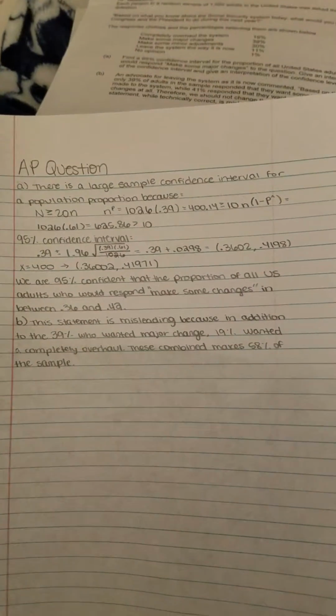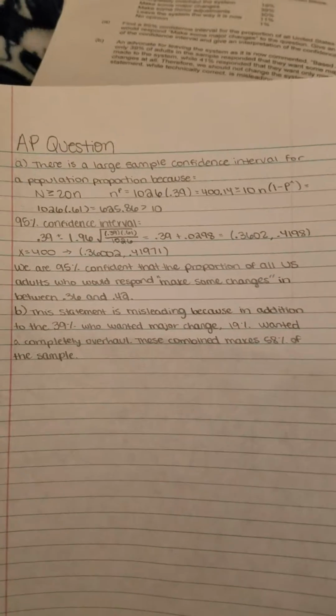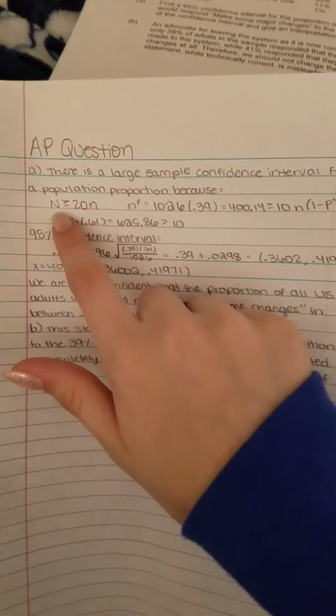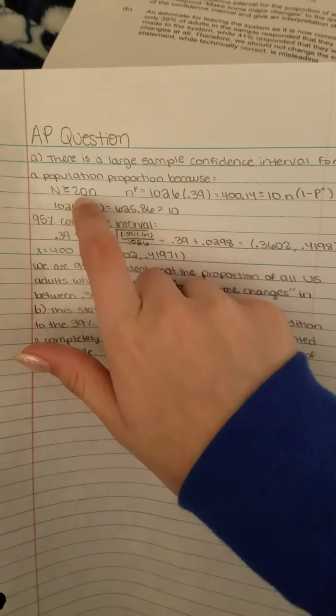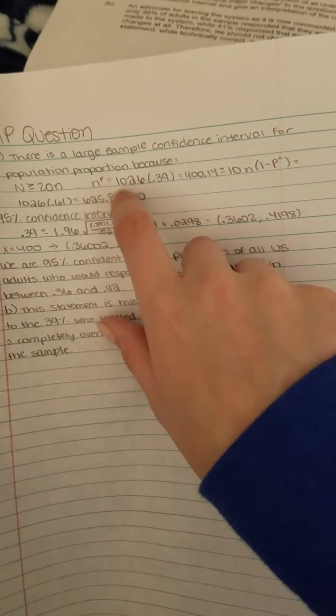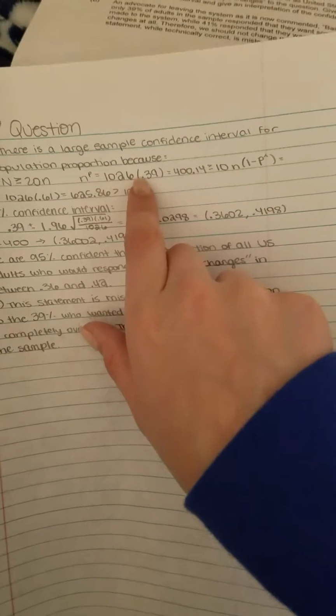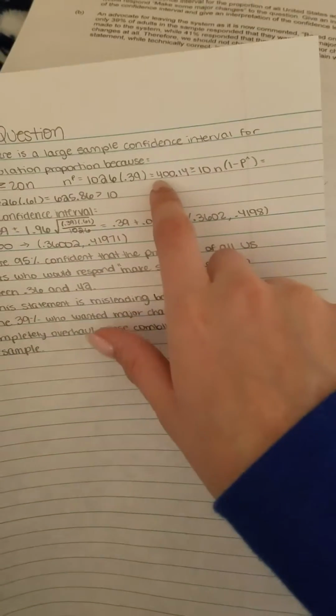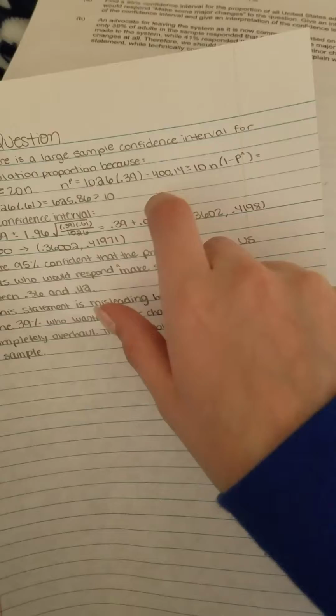Give an interpretation of the confidence interval and give an interpretation of the confidence level. So for that one, there is a large sample confidence interval for a population proportion because n times p is greater than or equal to 10. N times p is 1,026 times 0.39 equals 400.14.